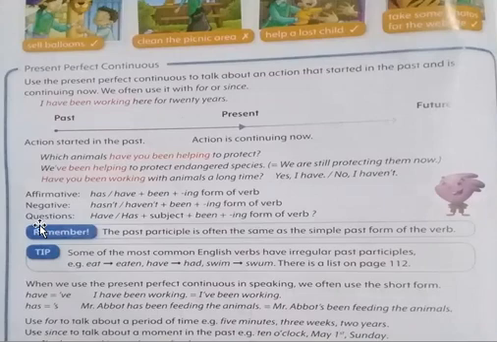And how do we make questions by using present perfect continuous? We use have or has at the start and then we write the subject plus been and then the ing form of the verb, and at the end we put a question mark. For example, have you been doing your work for 2 hours?